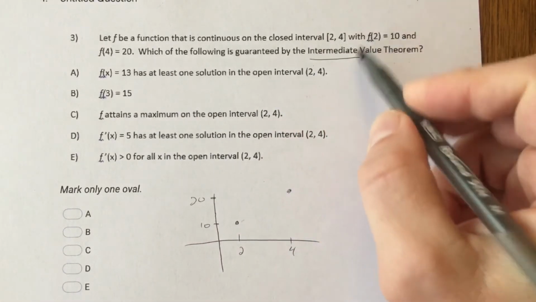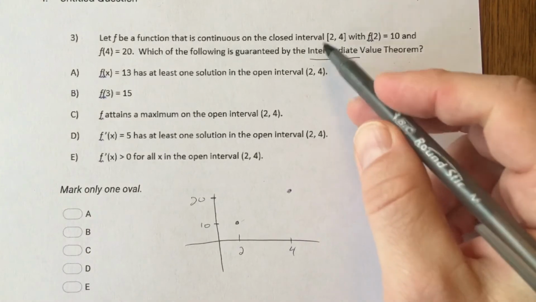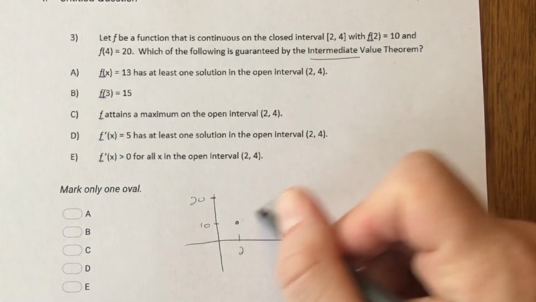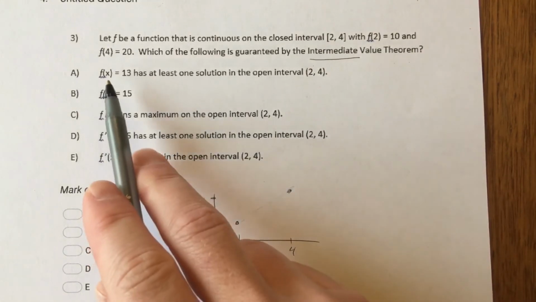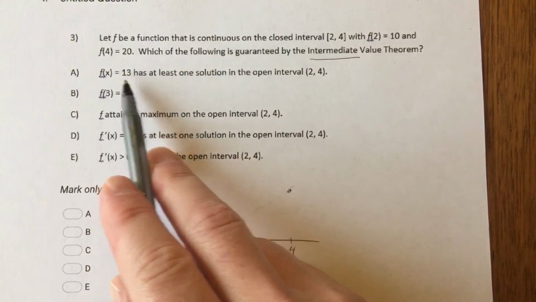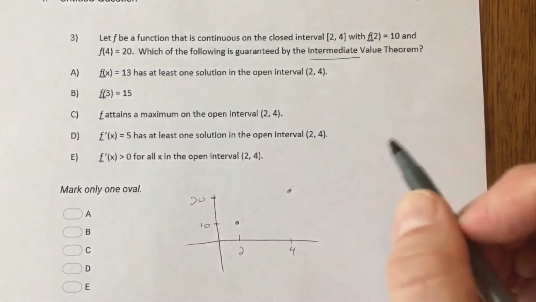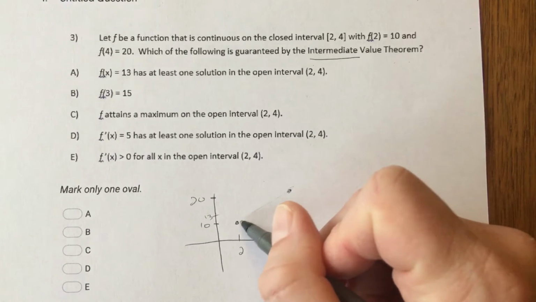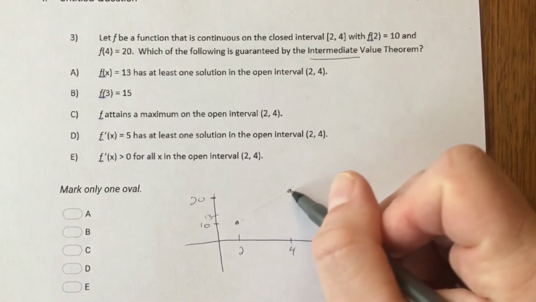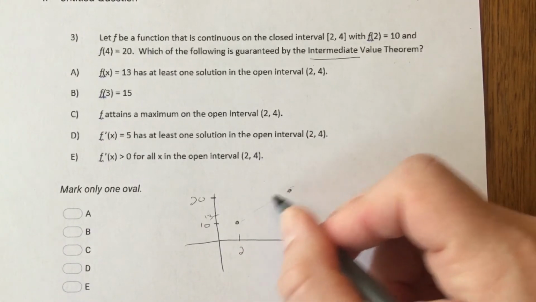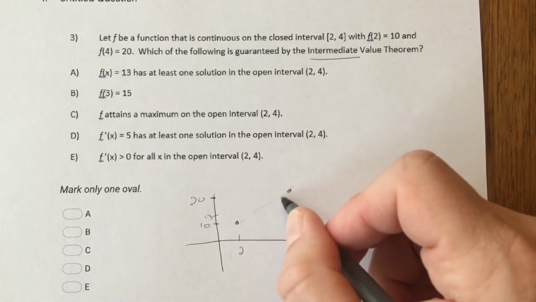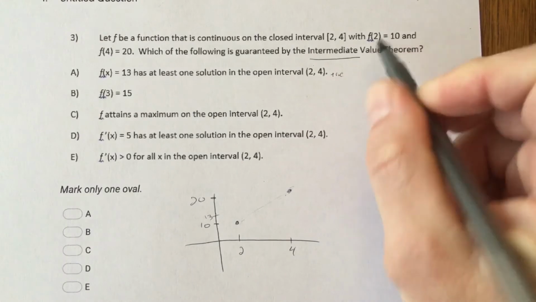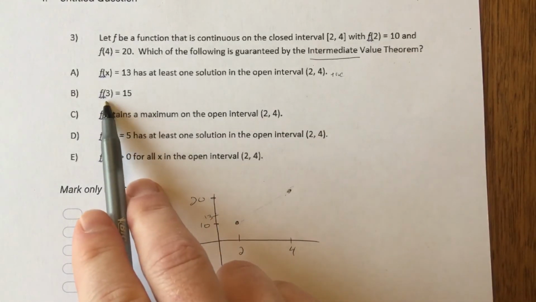So the word intermediate means in between. So when you see intermediate value theorem, they're actually just talking about the values that are in between here. Okay? So first option says that the function equals 13 at least one place between 2 and 4. So if I have to keep my pen on the paper, do I have to equal 13 at some point? Absolutely. I can't skip over 13. I have to equal it somewhere. Okay? So that's definitely true, and that talks about the stuff in between.